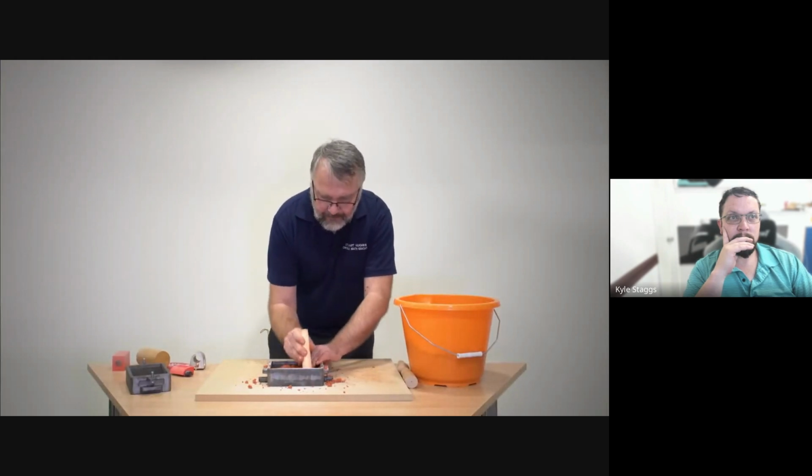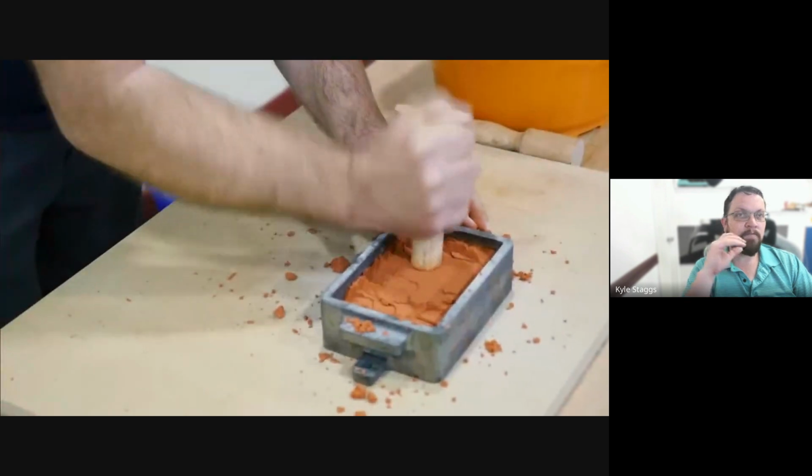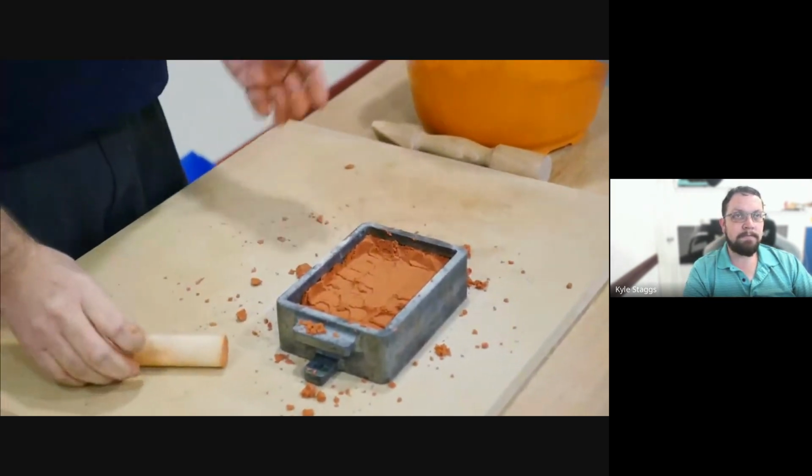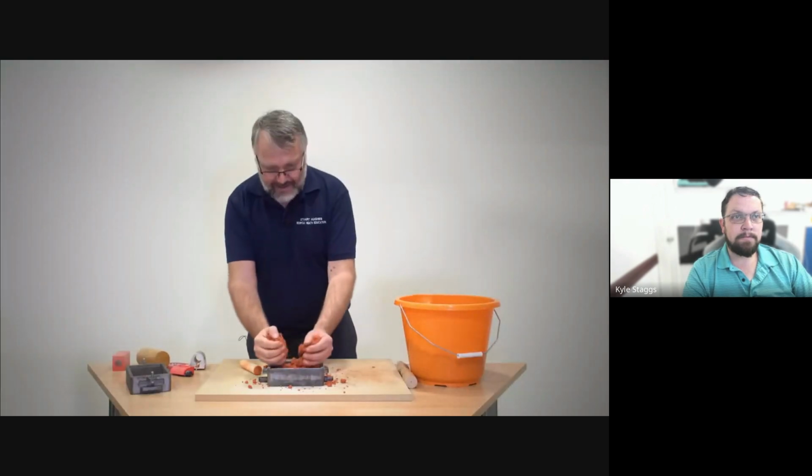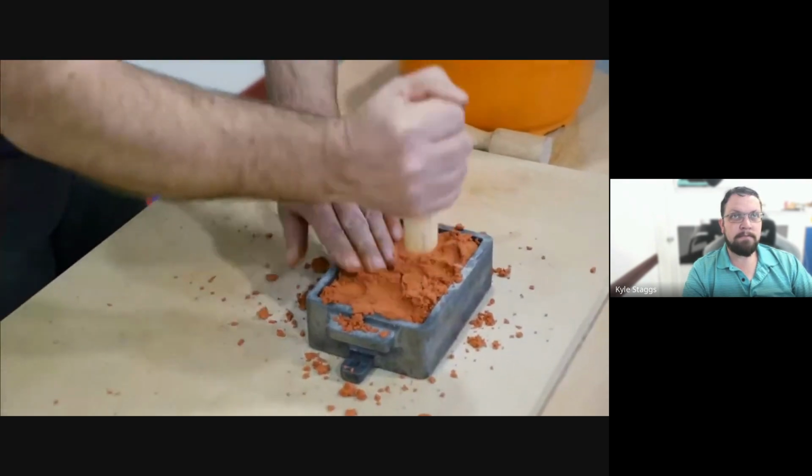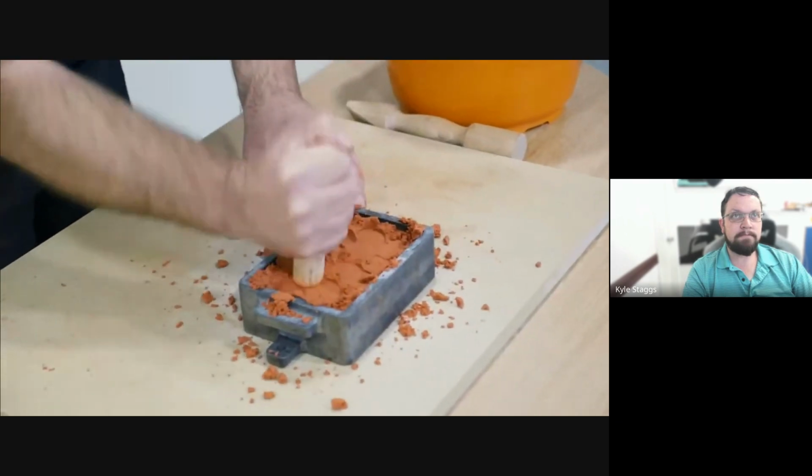The tapered end is used to get into the corners. You don't need to go crazy. It's not a competition for the world's strongest man. You just add some more layers of sand, build it up. It might take 2 or 3 layers as the sand compresses down.